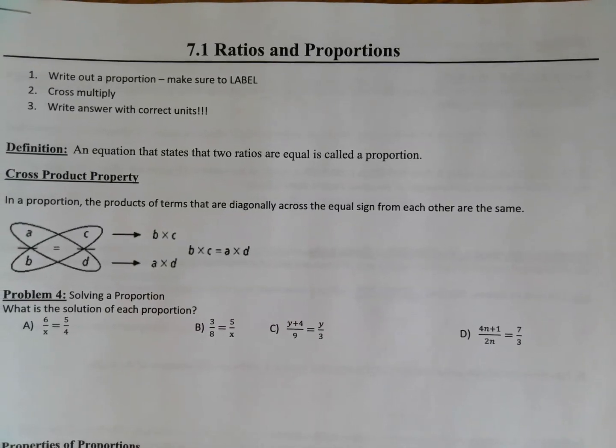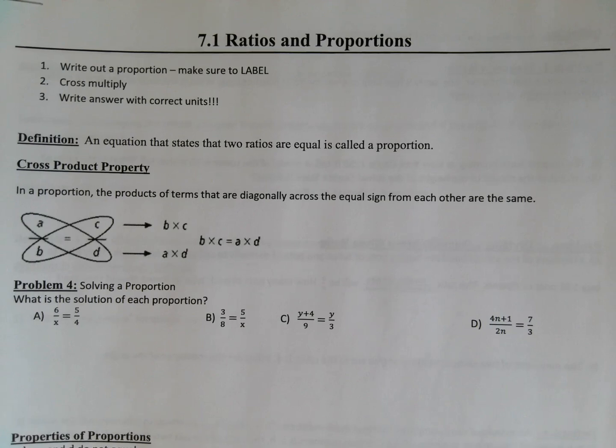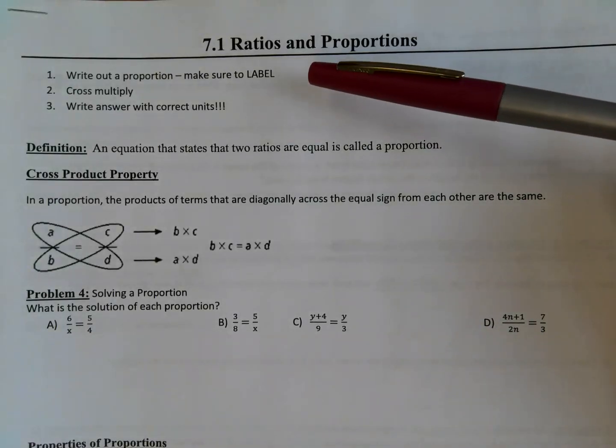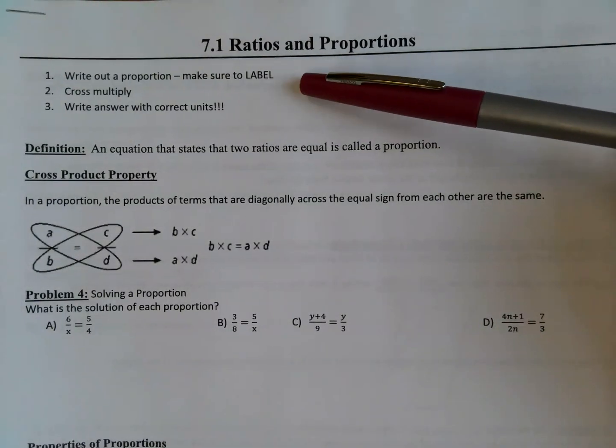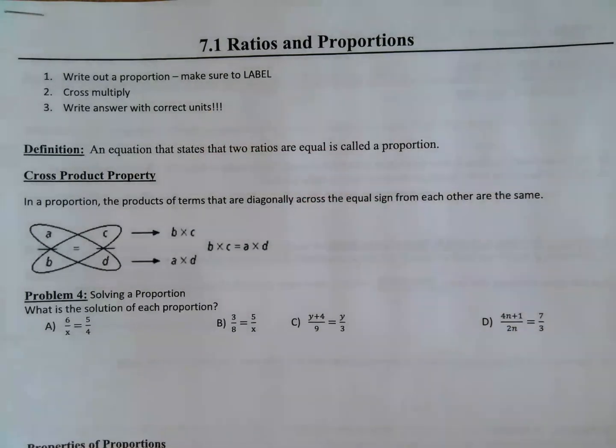7.1. Let's get chapter 7 started. Ratios and proportions. So when you're doing this, if you're not sure where to start, make sure you come back to this. Right after the proportion, make sure you label, cross multiply, and write your answer with correct units. So first you have to have units to have them though.